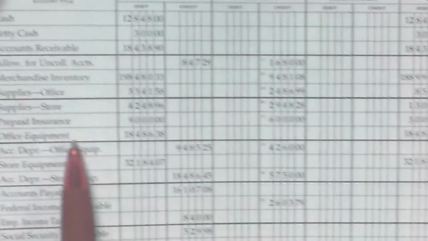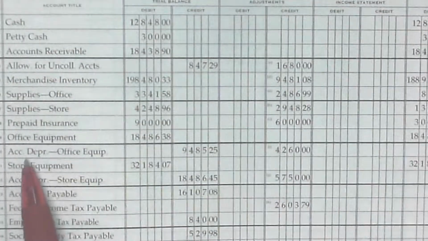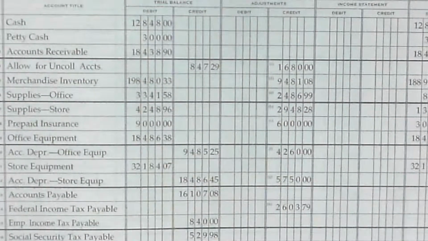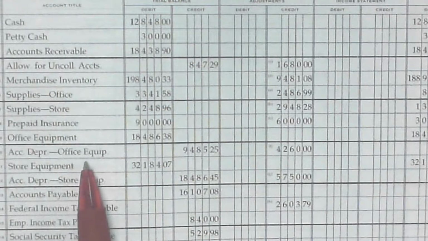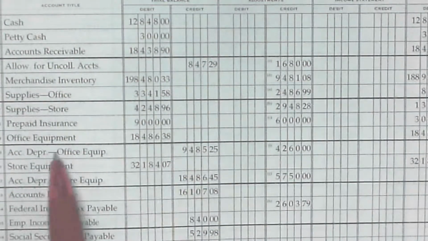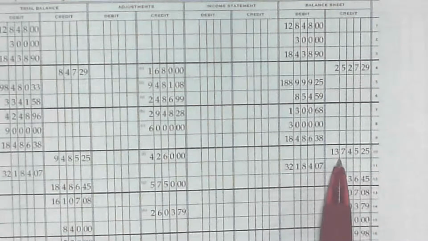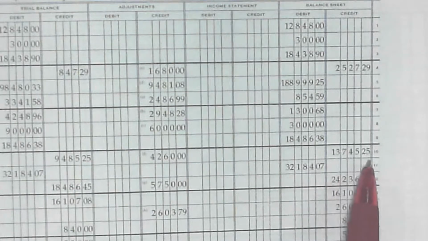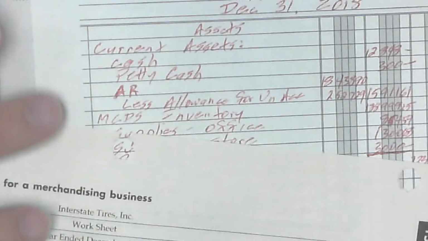We got that just on our next line on our worksheet. Depreciation, office equipment, $13,745.25.